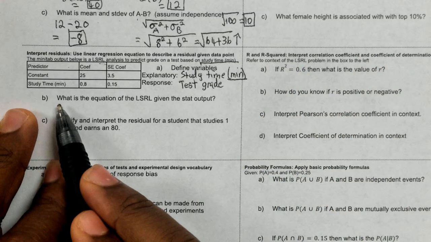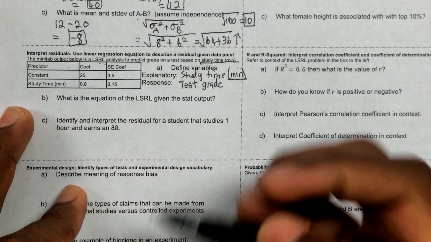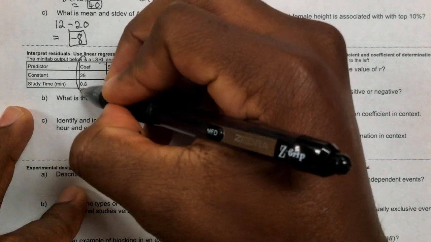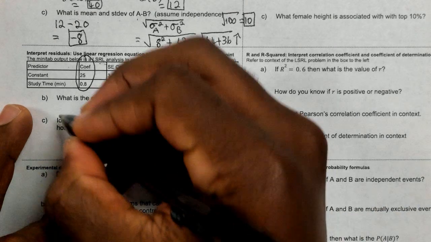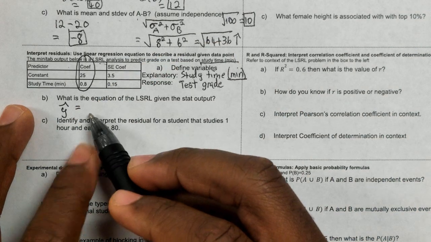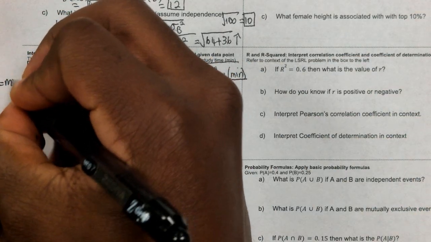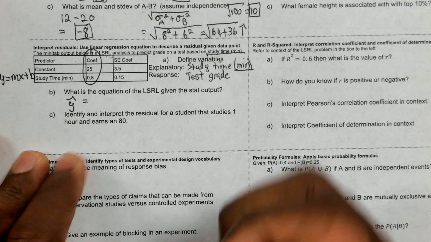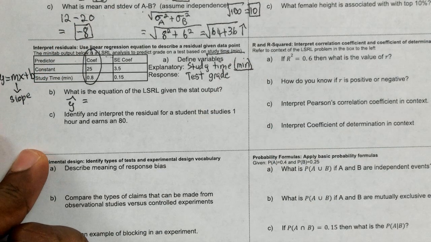Okay. So next it says, what is the equation of the LSRL given the stat output? All right, so your LSRL is your predicted value for Y, and you need to look at your coefficients to evaluate what that slope and Y-intercept is. So we would say Y hat, which represents the predicted value for Y. We need to now identify the slope. So again, this equation is going to look like y equals mx plus b, because it's linear, all right? And the general form for linear is mx plus b. So m stands for your slope. So that's what we're going to try to identify, what number is going to represent my slope.